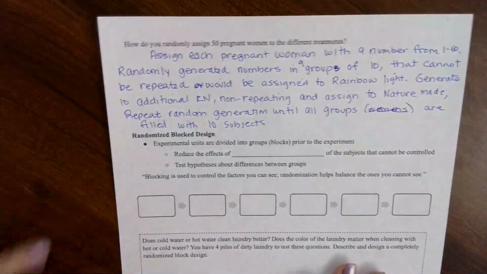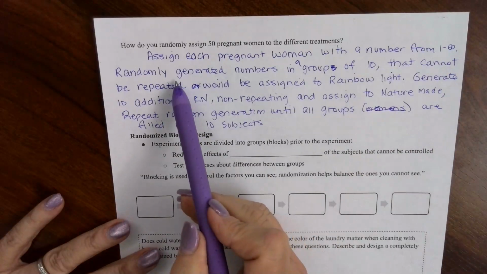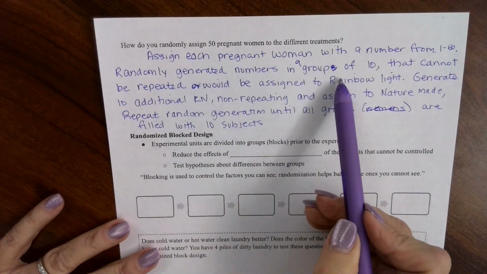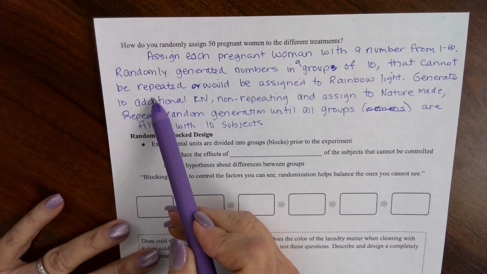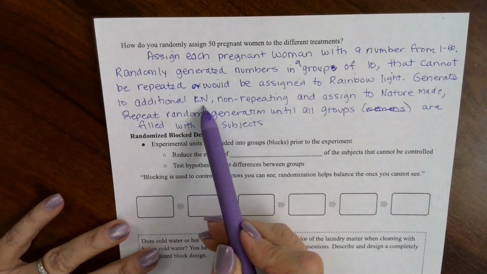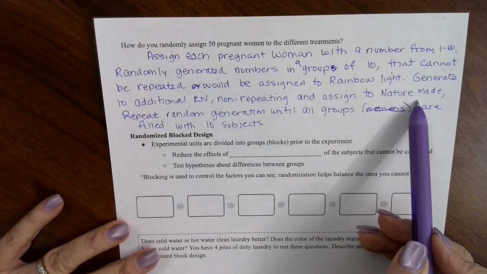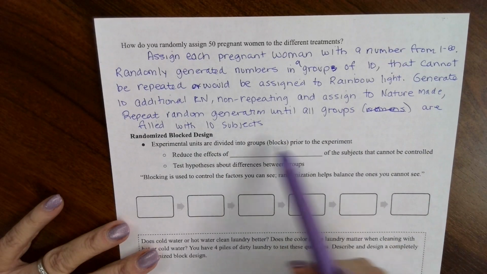All right, so let me read this through. Assign each pregnant woman a number from 1 to 50. Randomly generate numbers in a group of 10 that cannot be repeated, and assign those to Random Light. Generate 10 additional random numbers, non-repeating, and assign to NatureMade. Repeat random number generation until all groups are filled with 10 subjects.